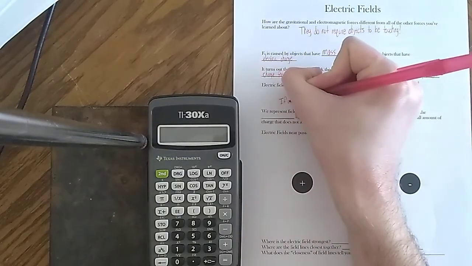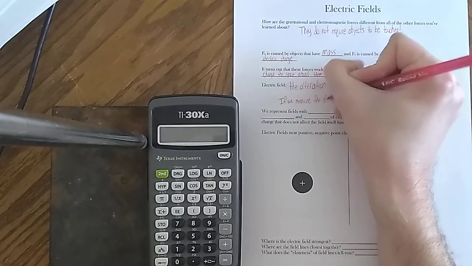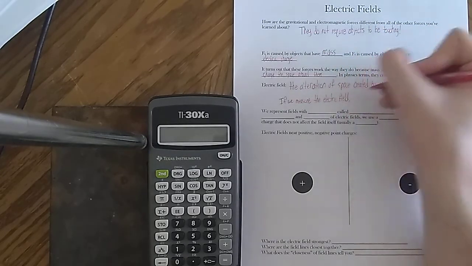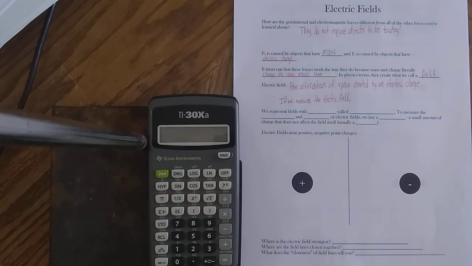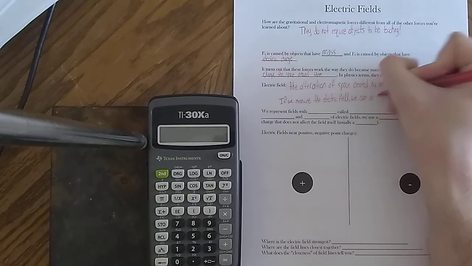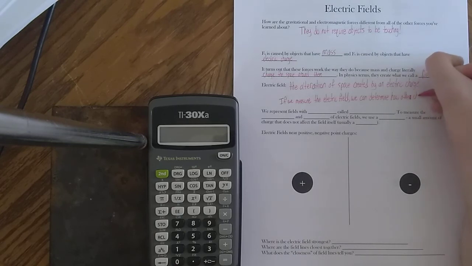If we measure the electric field, which again is also kind of complex in how to do it if you're doing this in the field. We're going to look at some pretty simple electric field distributions. We can determine how other charges would react to that field. In other words, how much force they have put on them.